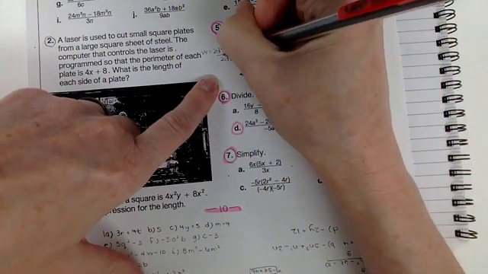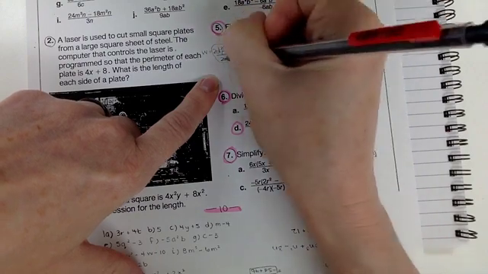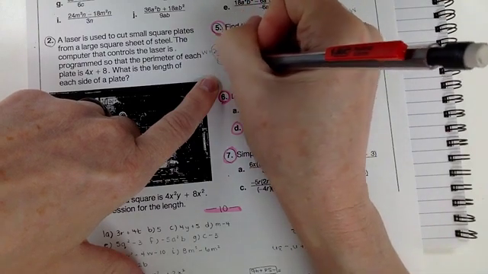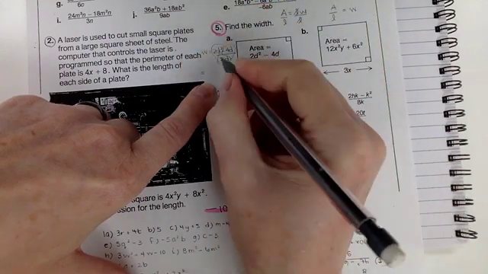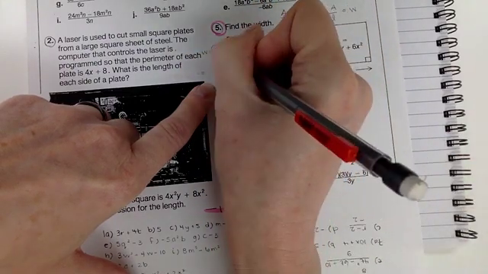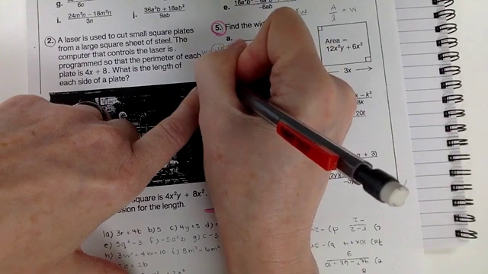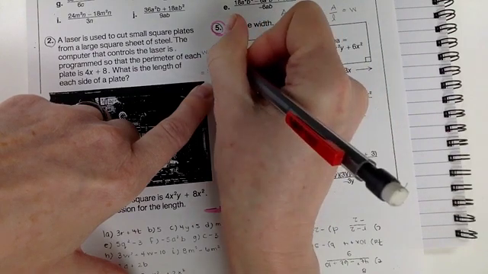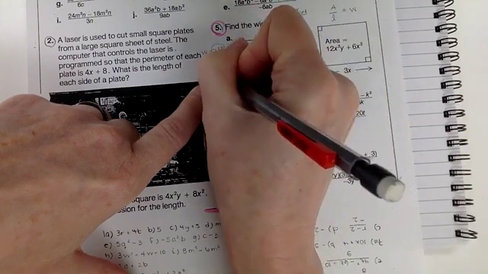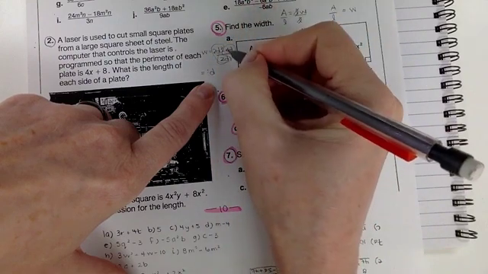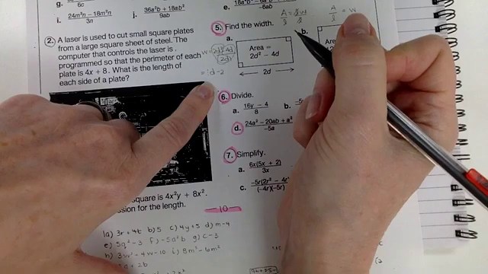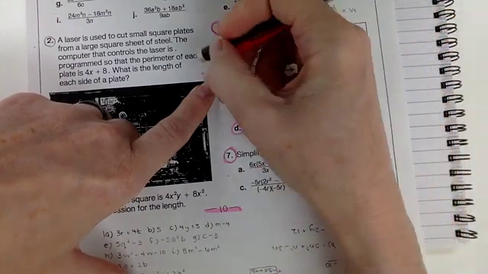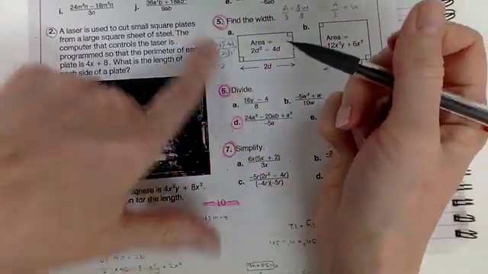Remember, in these, we made sure we divided each term by the denominator. So 2 divided by 2 is going to be 1. d squared divided by d will be just d. And negative 4 divided by 2 is negative 2. d divided by d is just 1. So we won't write that. And there we go.